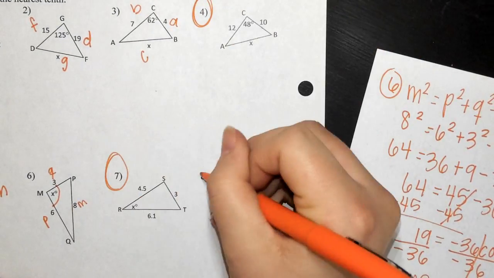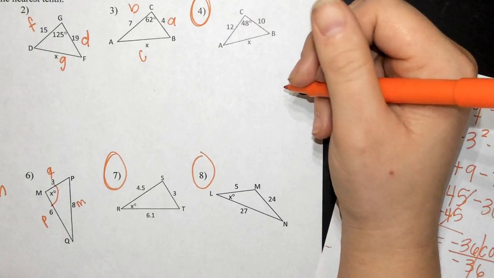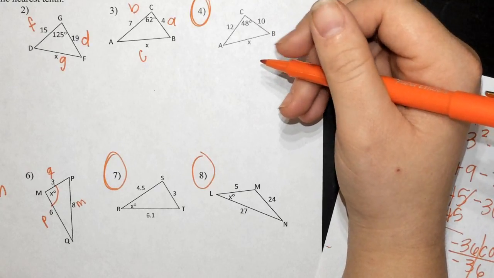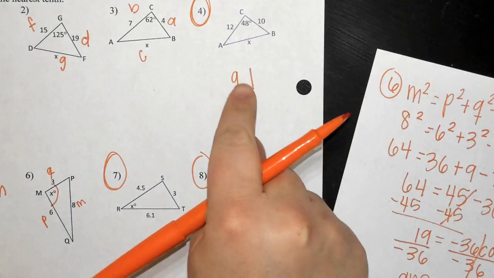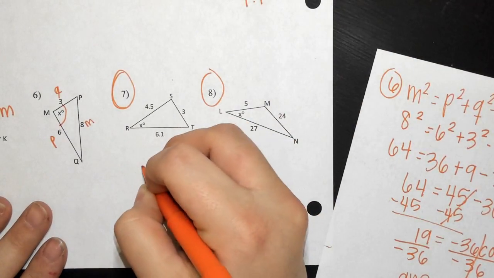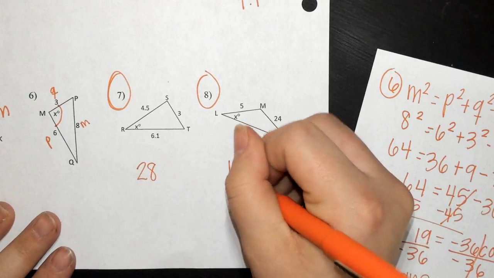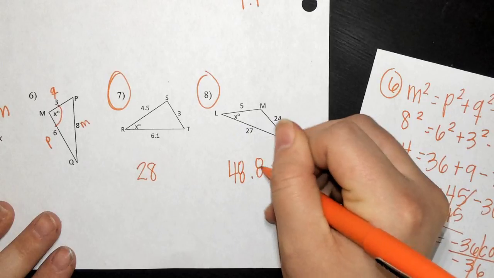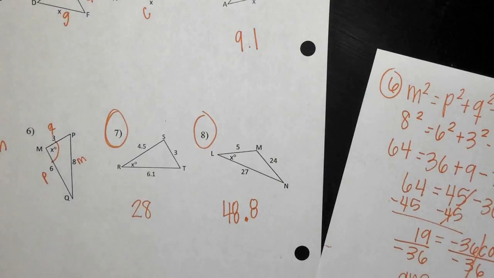Now, here are the answers so you can check your work. 4 is 9.1. 7 is 28. And 8 is 48.8. Okay? Those 3. So please don't pack up because you still have time right now to get some of those done.